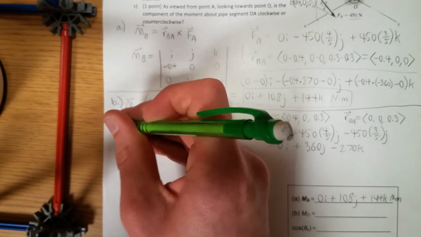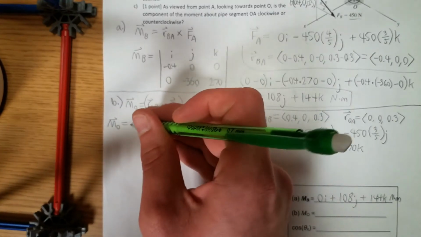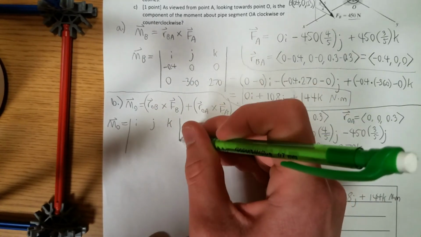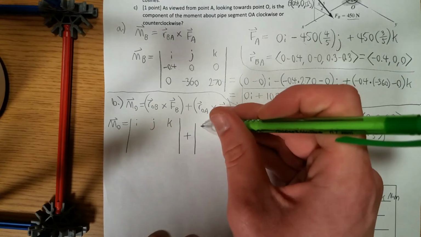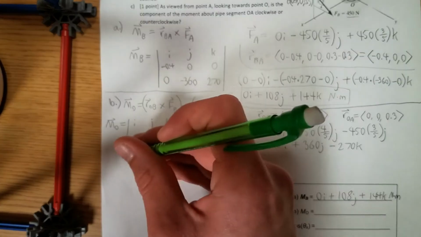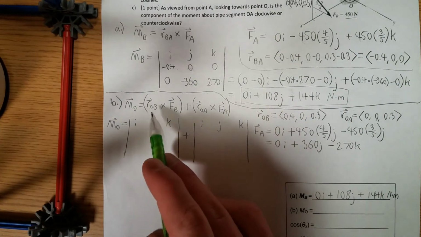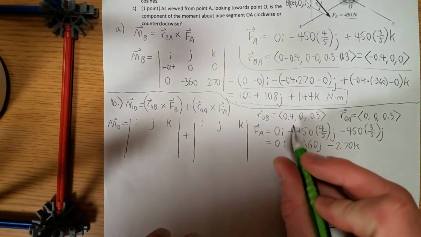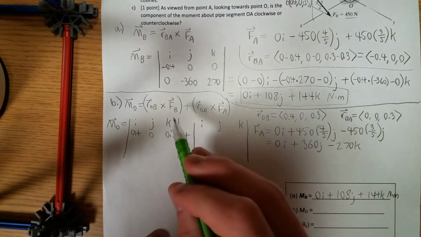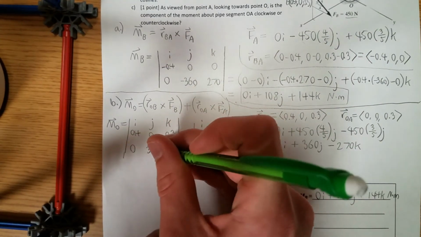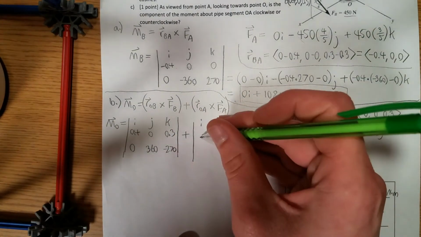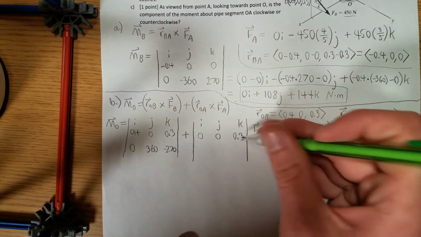Let's see here. I'm going to write out two matrices. We've got our i, j, and k. And let me just go ahead and write out another one, i, j, and k. Like having a little space here. And let's start with the first one. ROB, as we know here, is going to be 0.4, 0, 0.3. And FB, as we found here, 0, 360, negative 270. ROA is going to be 0, 0, 0.3.